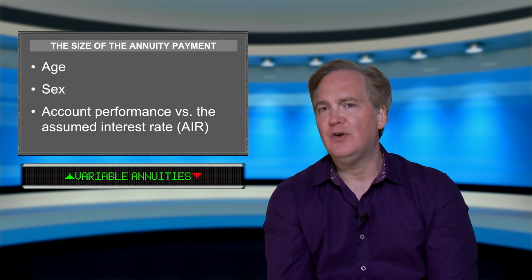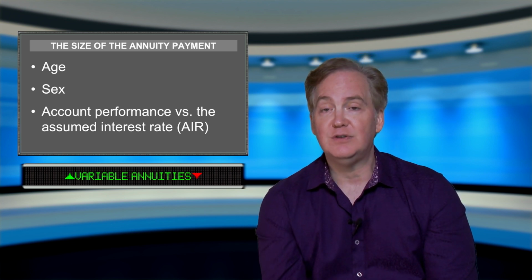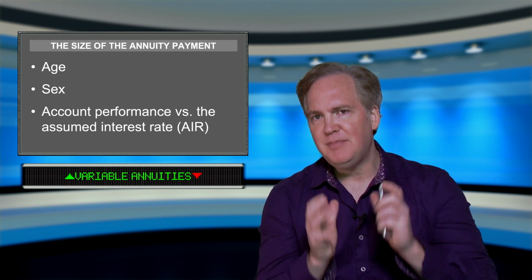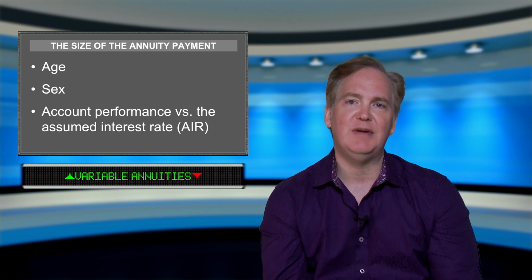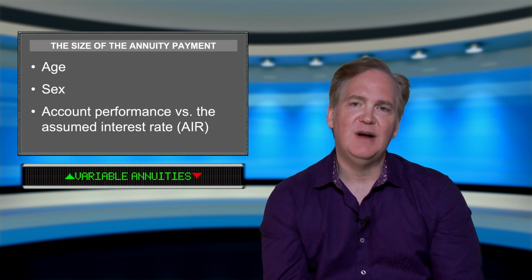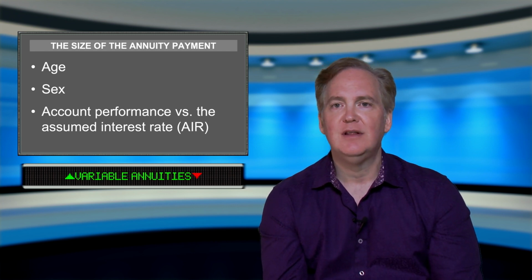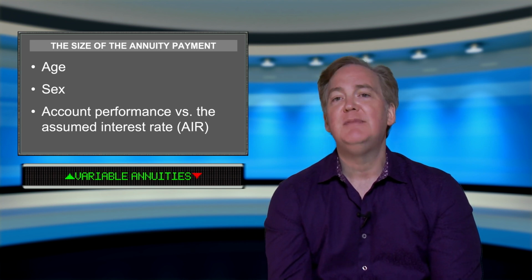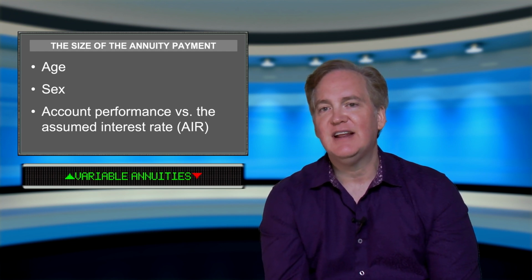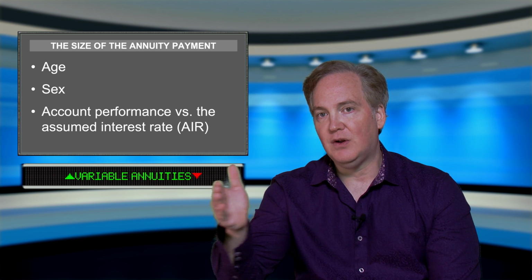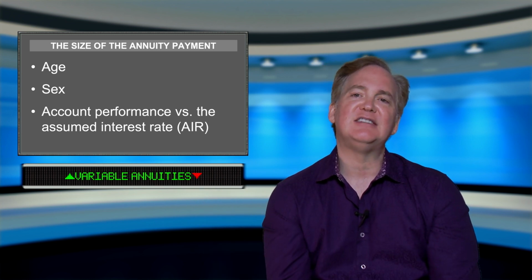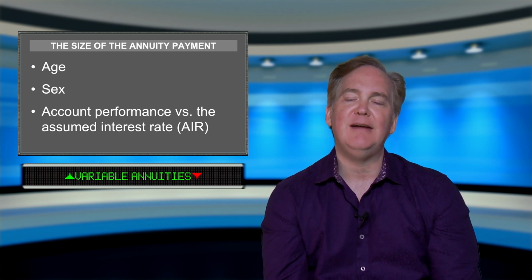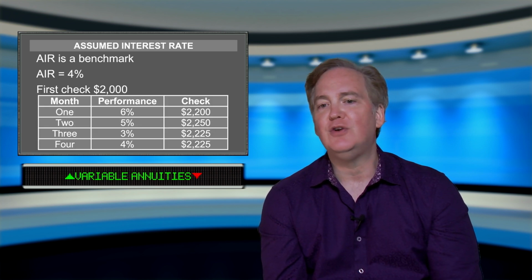Your age. How old are you when you annuitize the contract? Are you 60? Are you 70? Are you 75? Are you a man or a woman? The payments to men will tend to be higher than the payments to women because men are expected to have a life expectancy that is shorter than those of the female counterpart. So a female's check would be slightly lower because the insurance company has determined that they are most likely going to have to pay them for a longer period of time. And then finally, it's a separate account's performance versus the AIR. These are all factors that go into play when you're looking at the value of an annuity payment.